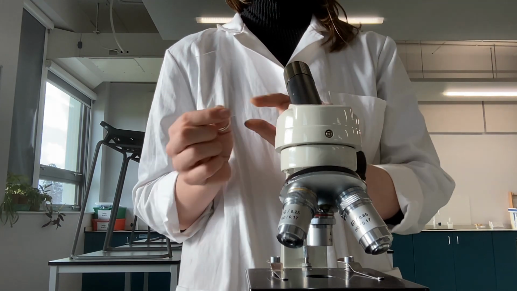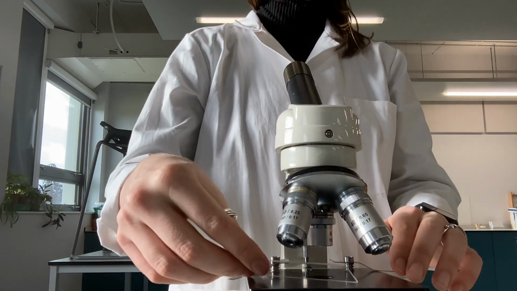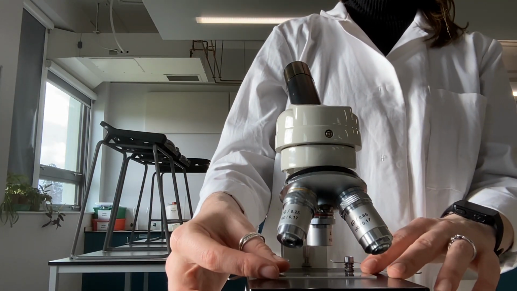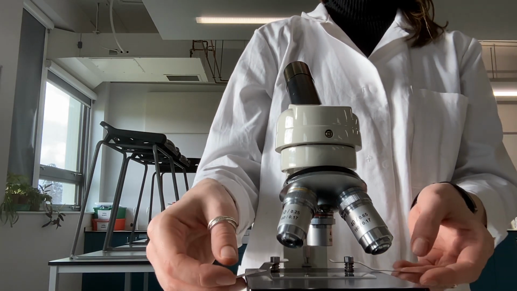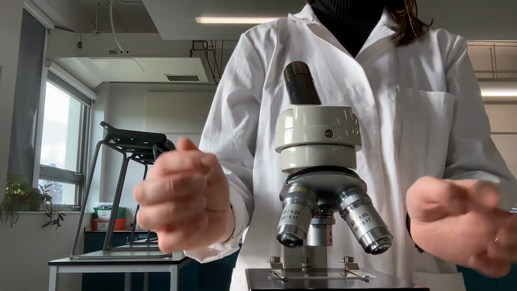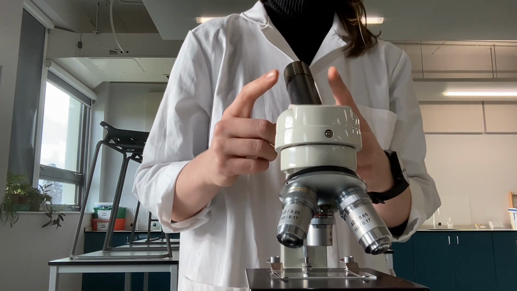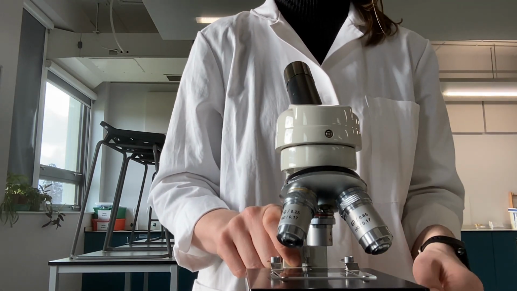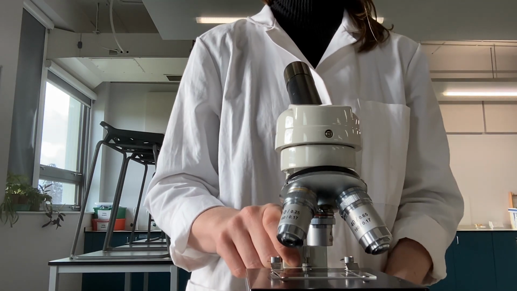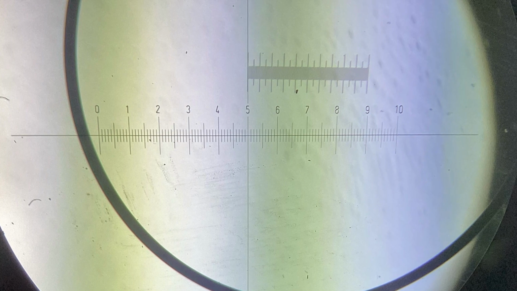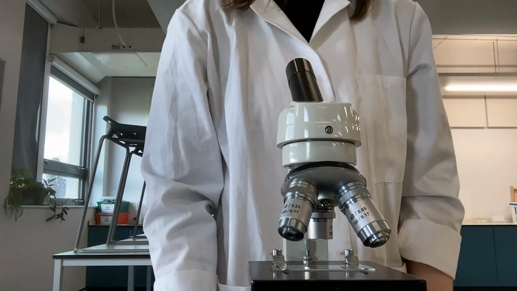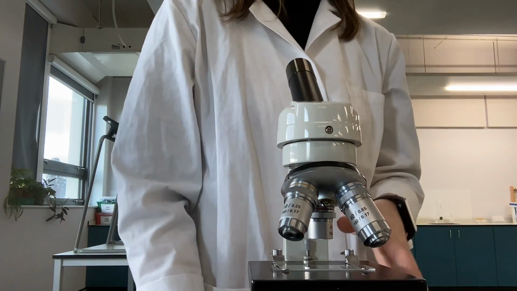So what we'll do is we'll put this onto the stage. We need to try and line it up so that the scale can be seen through the light. Put the clips on so that it doesn't move. We'll then look through the eyepiece lens and use the focusing wheels to make sure that we are focused in and can see both the eyepiece graticule and the scale of the stage micrometer. Here is an example of what you can expect to see through the microscope. So I have calibrated the microscope.